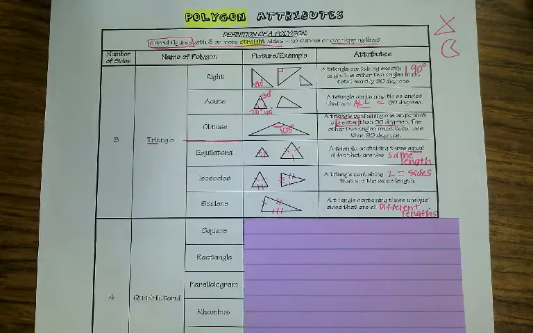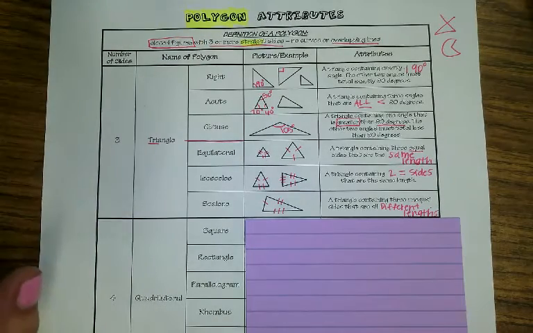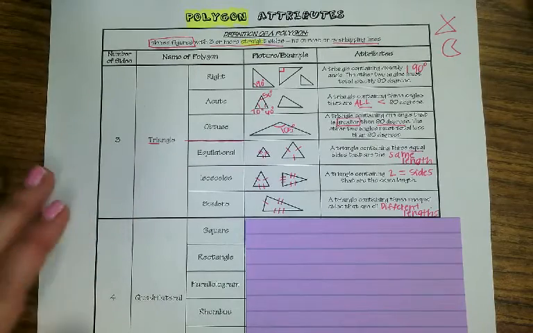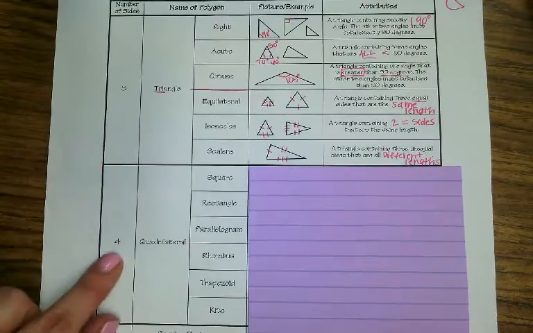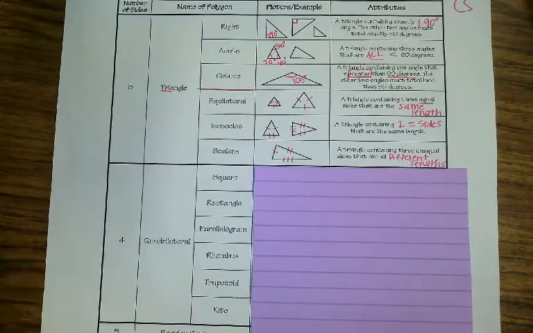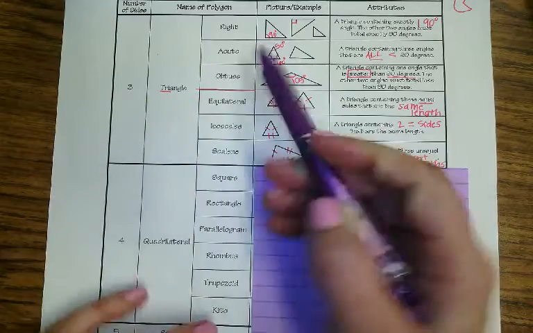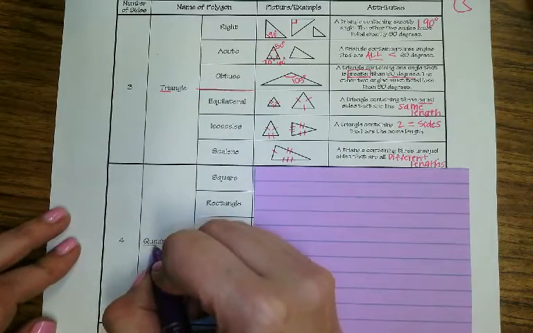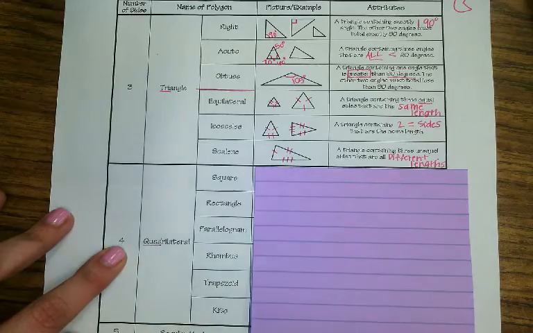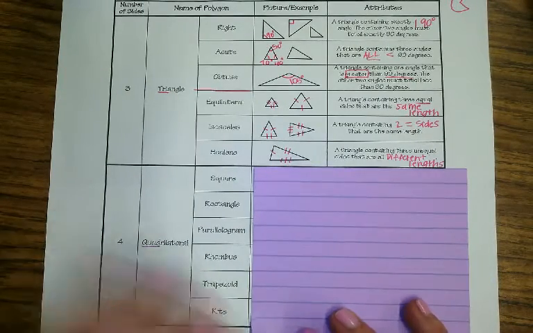Today we're going to continue talking about polygons. We've already spent a lot of time talking about a polygon with 3 sides, which are triangles. And today we're going to move on to polygons that have 4 sides, which are all called quadrilaterals. Just like we talked about with triangles, tri represents 3. For quadrilaterals, quad means 4. So all of the polygons that we're going to be talking about today have 4 sides and 4 angles.